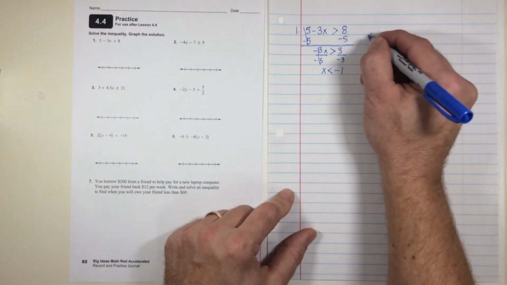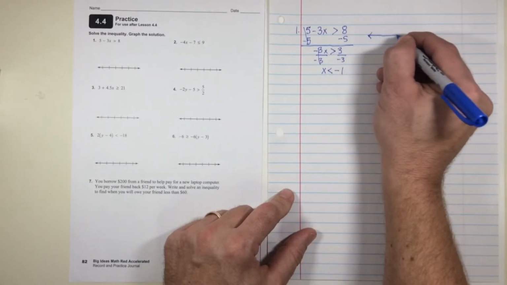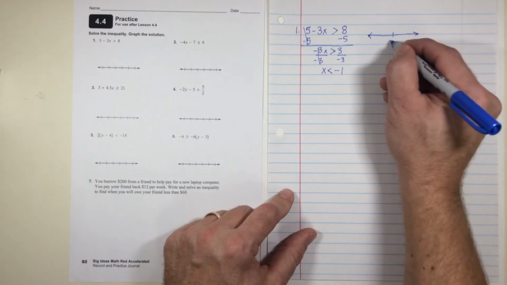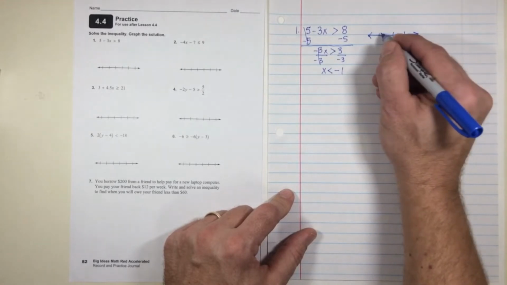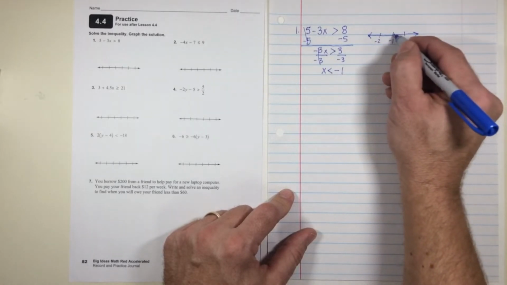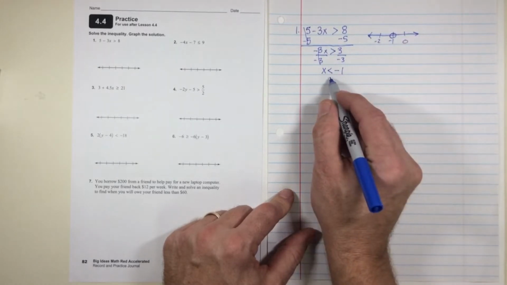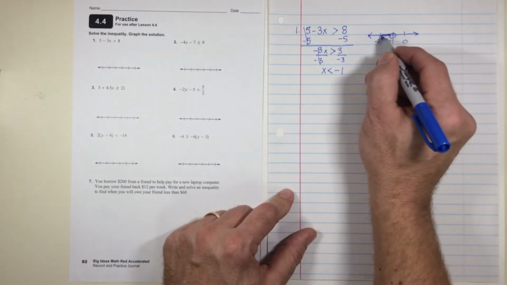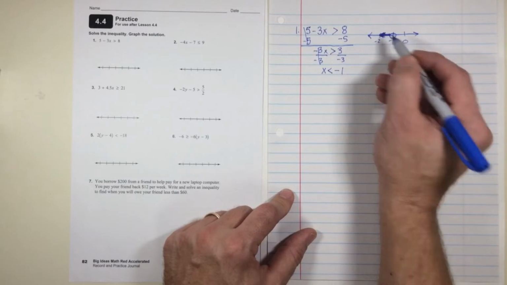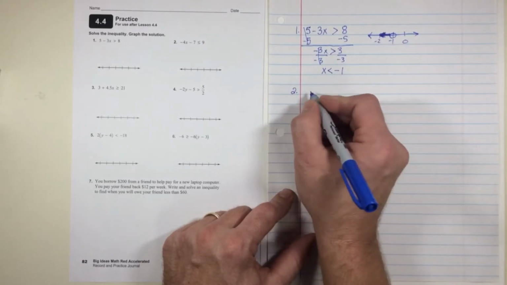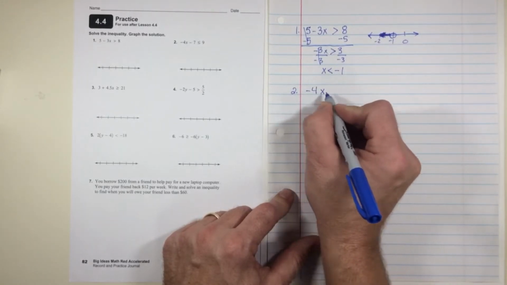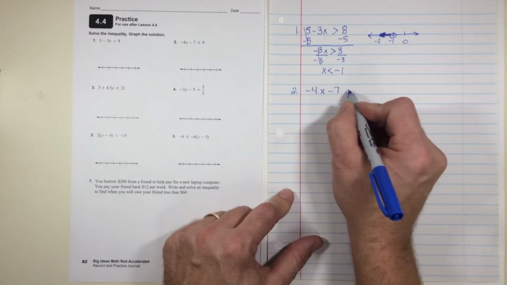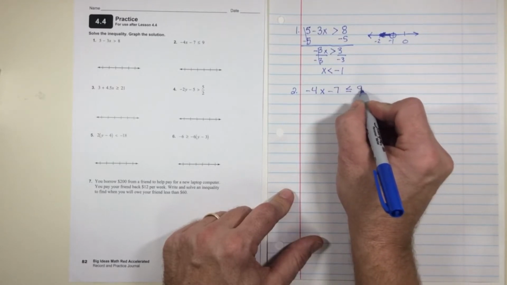So when you graph that one, negative 1, 0, negative 2, open circle because it doesn't say or equal to, and it's pointing off to the left. Less than.